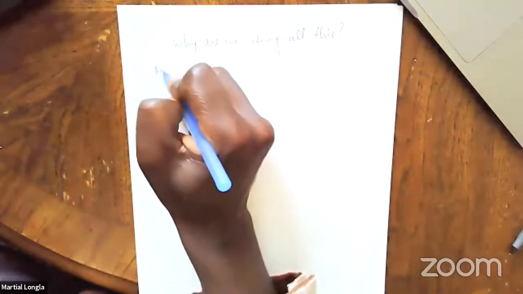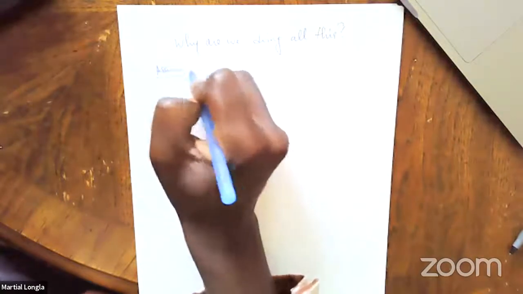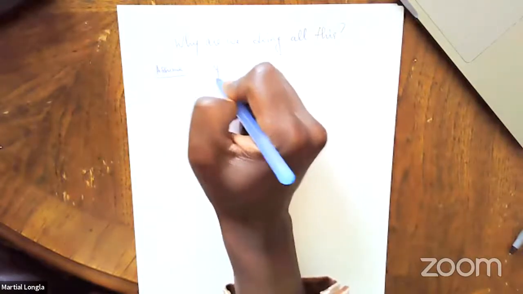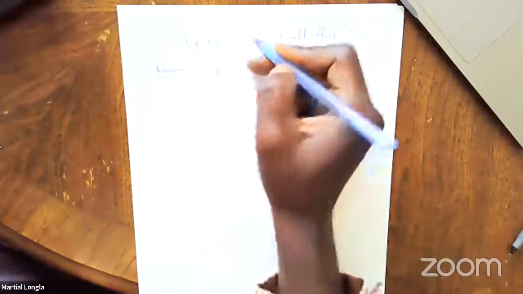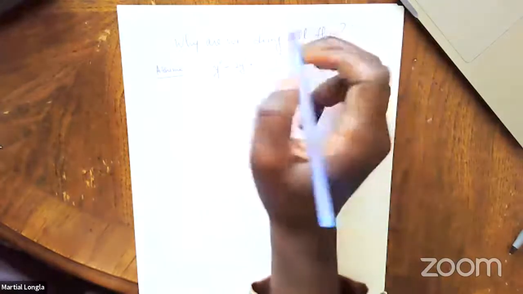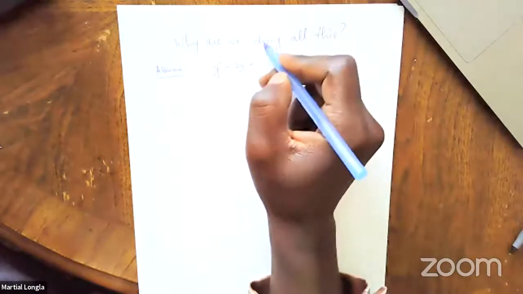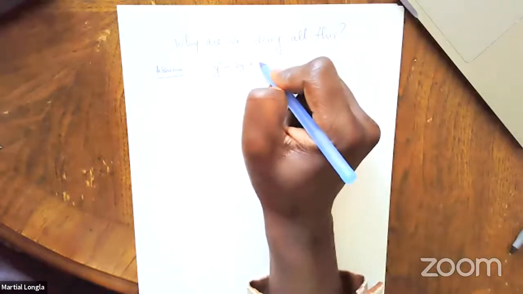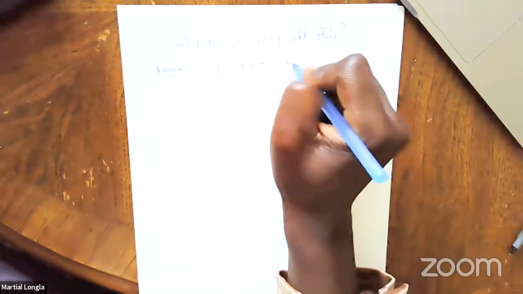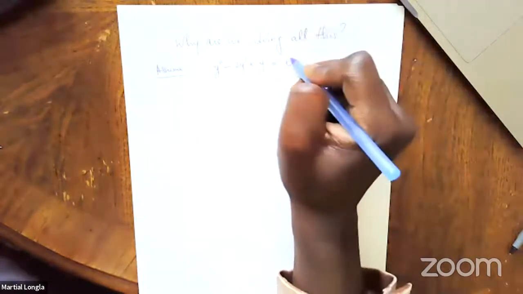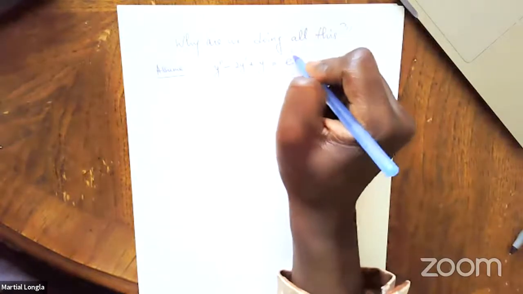Assume we have an equation. Second derivative minus twice the derivative plus the function equals, let's say, e to the t.